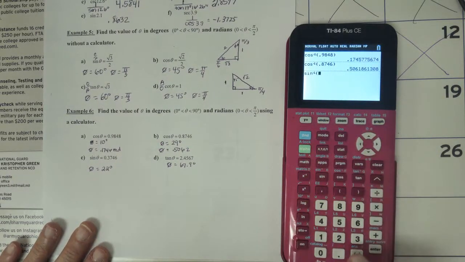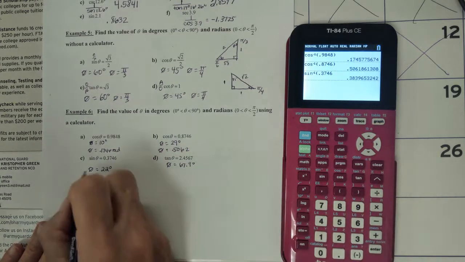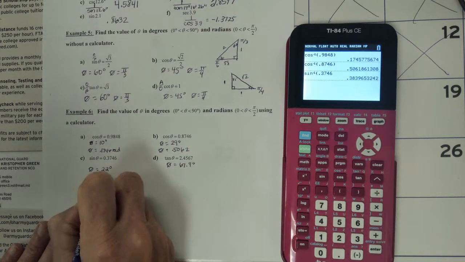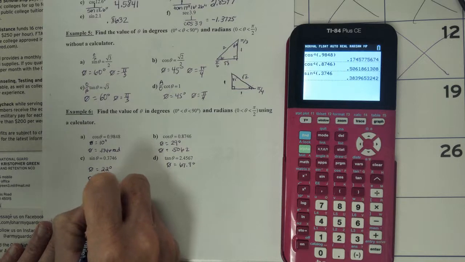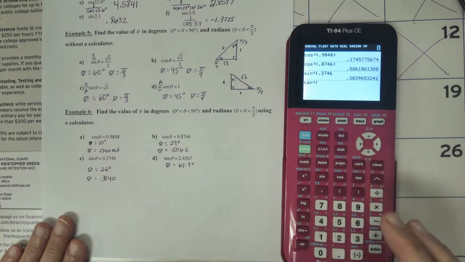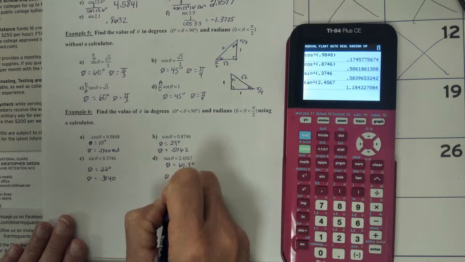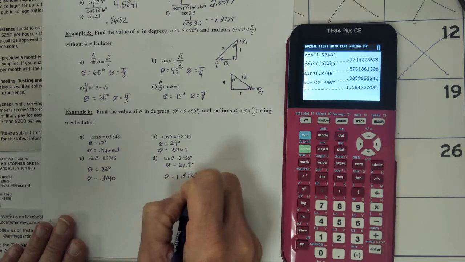Second sine, 0.3746, 0.3840, and lastly, second tan, 2.4567, 1.18423.